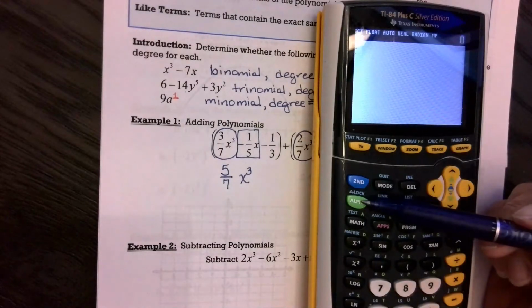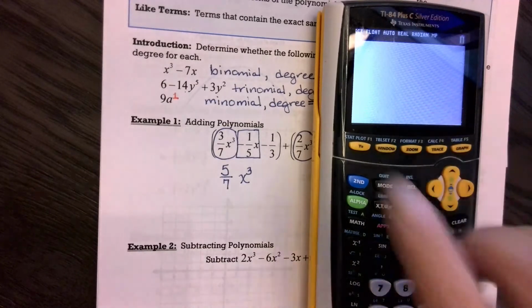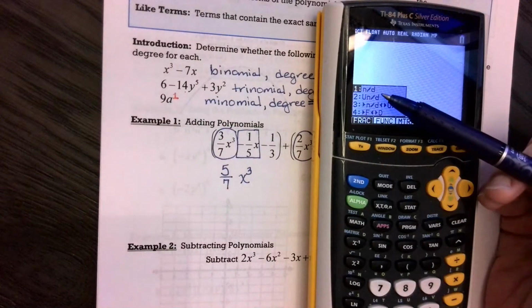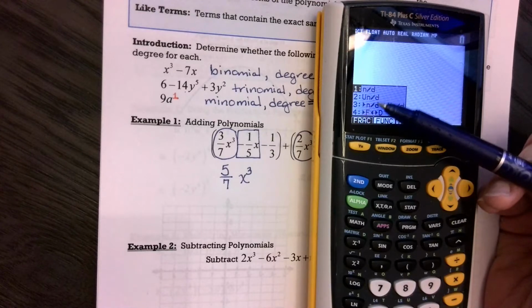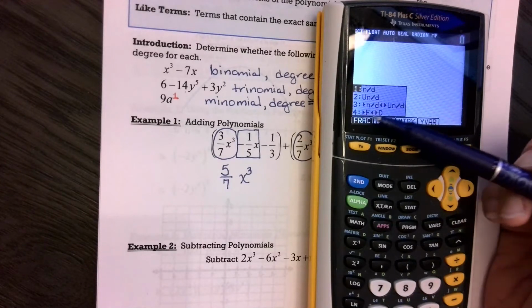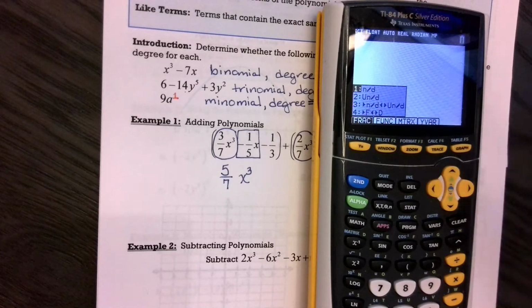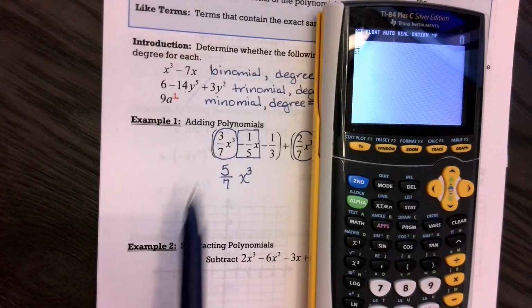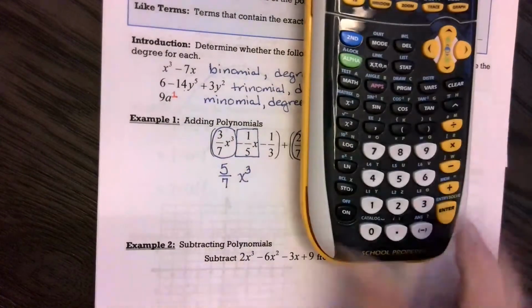We're going to hit our alpha button, and we're going to hit this Y equals to change it to that F1. The n over d is our fraction. This is a mixed numeral. Fraction to decimal, mixed numeral to decimal, and vice versa. This will go back and forth, decimal to fraction, fraction to decimal for number 4. But for number 1, we are going to use negative, and our negative sign is right here.